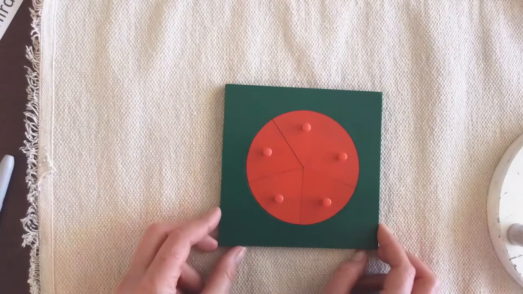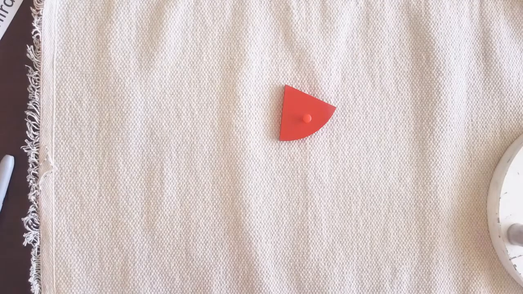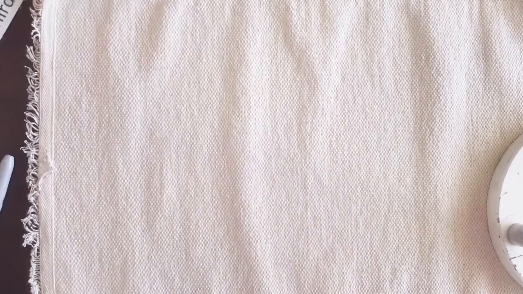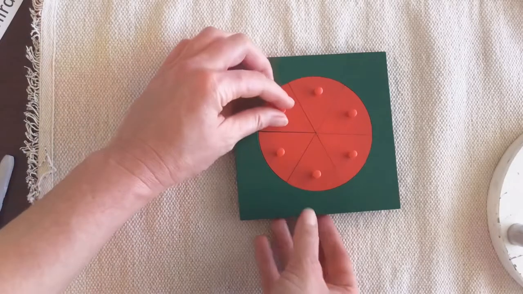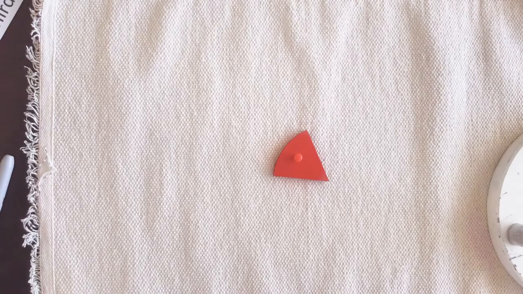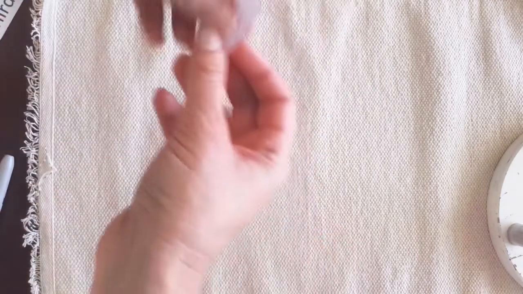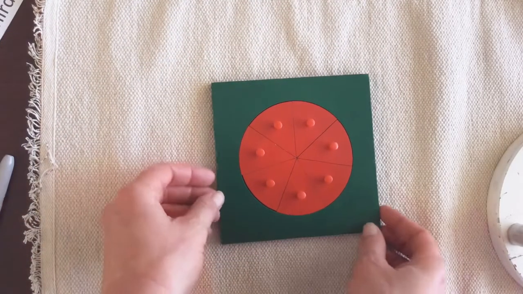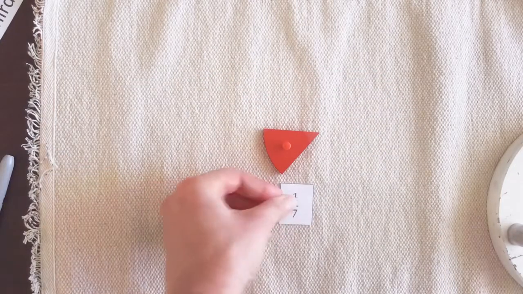Okay, these are the fifths. And if I take one of these, I have 1/5. What about this one? These are the sixths. And if I take 1, I have 1/6. What about this one? These are the sevenths. If I take one of these, I have 1/7.